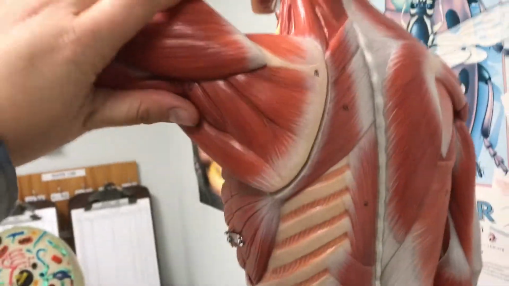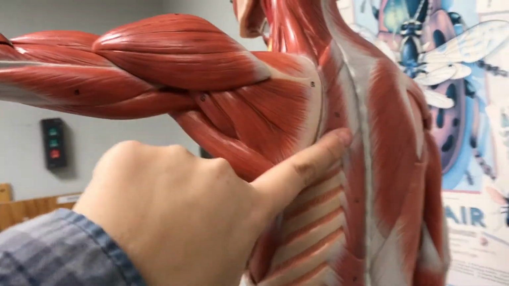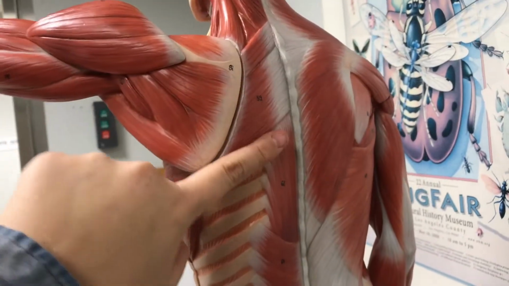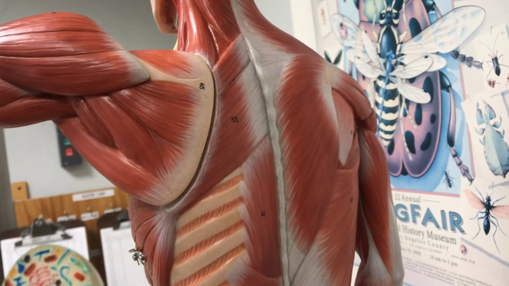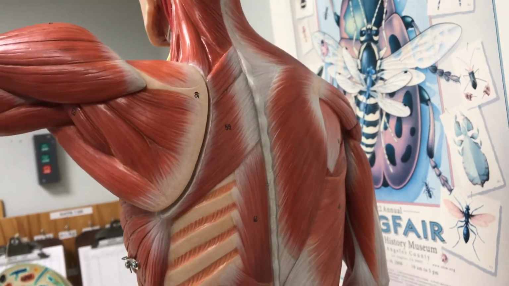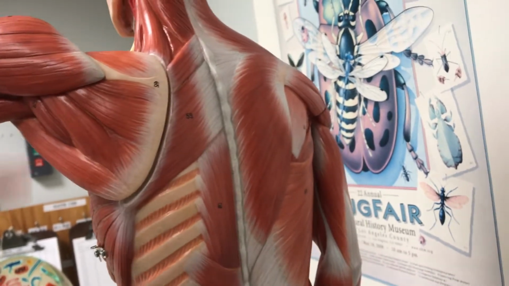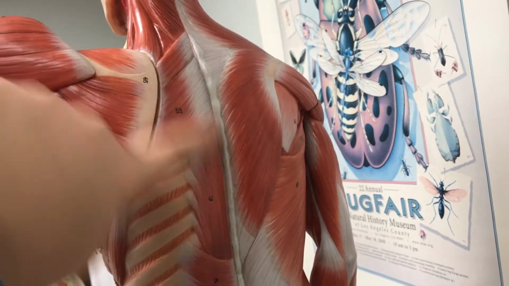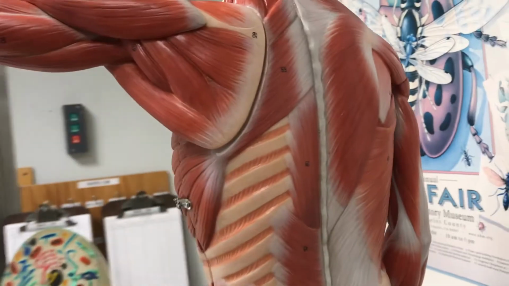Next, we have dorsum. That is going to be your back. So for those of you who know your directional terms, that is referring to dorsal. So dorsum is going to be on your back. It's going to be this area right here.